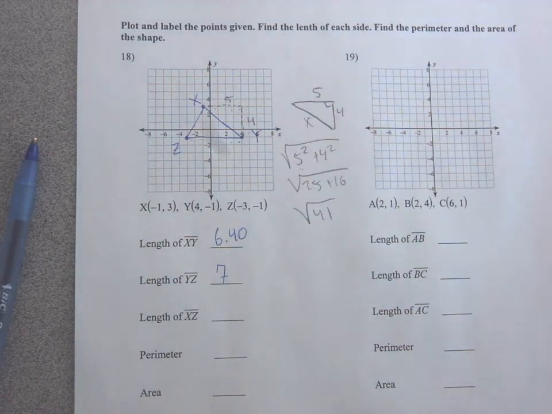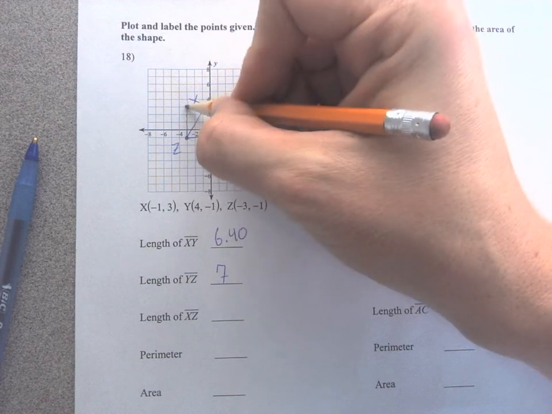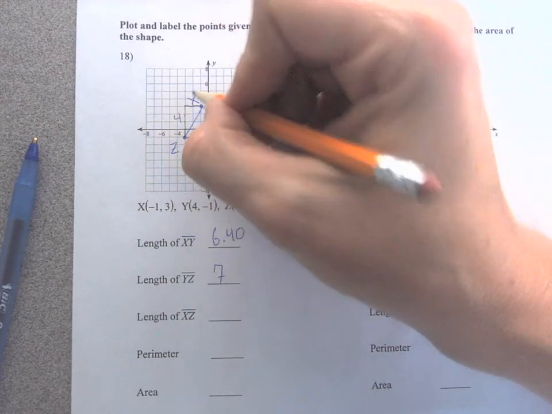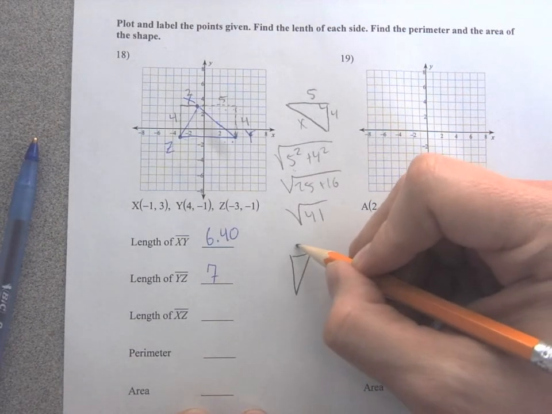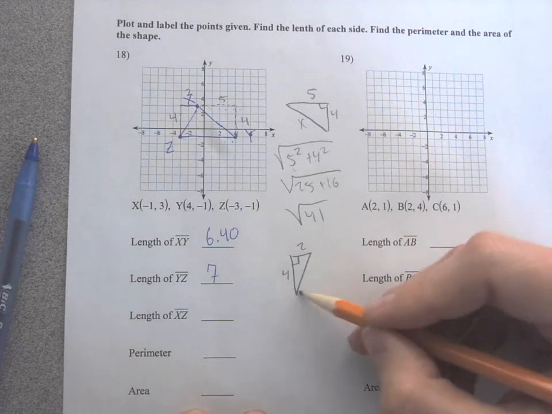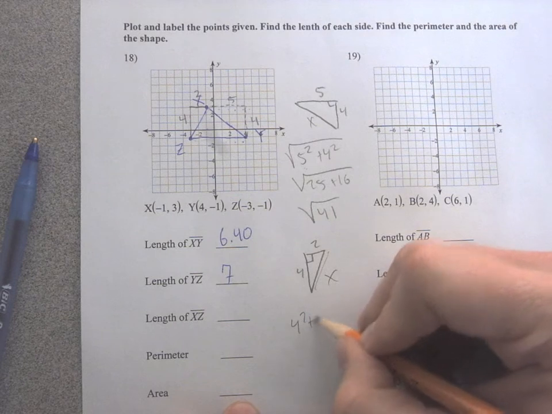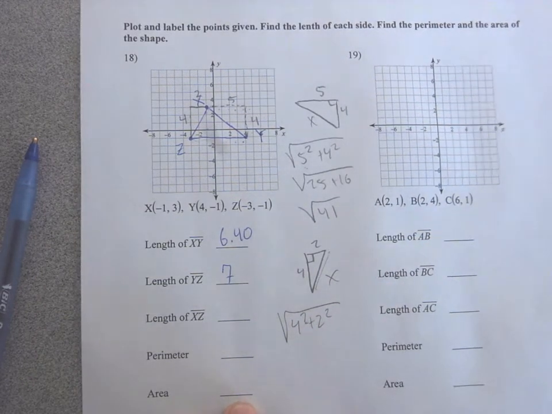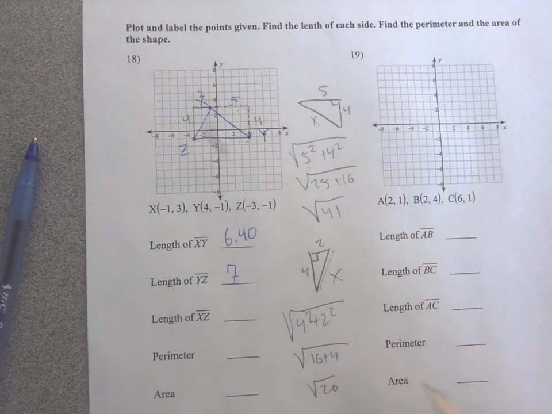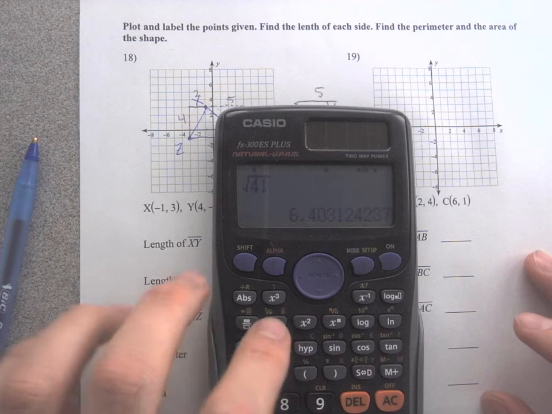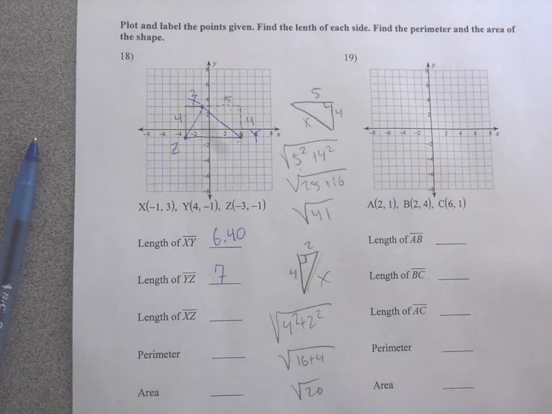Now I actually have to do that again here because I've got this other slanty side. So 1, 2, 3, 4. So 4 and 2. So my other right triangle looks like this, and I've got to find this side. Right? That's my distance there. So I've got to do 4 squared, add it to 2 squared, and then take the square root. So the square root of 16 plus 4, so that's the square root of 20, or about 4.47.